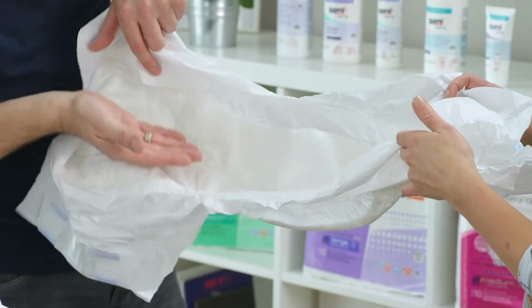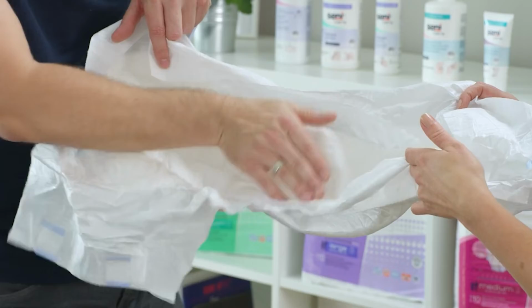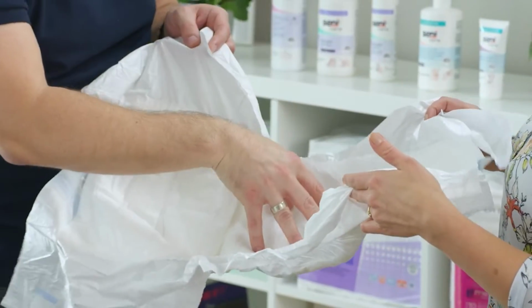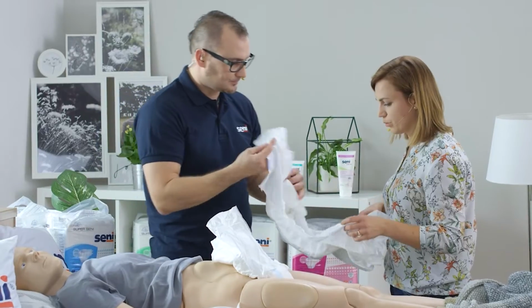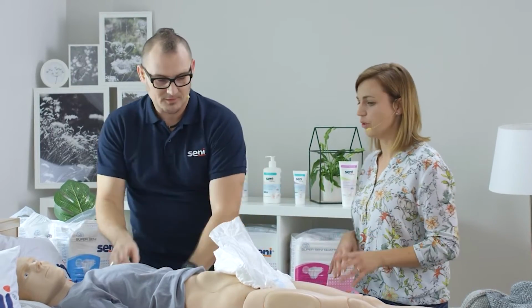So imagine the patient's body that adheres here and then enters the crotch very nicely. And these critical points, where side leaks can occur before the liquid is absorbed, they actually effectively protect against leaks. Meaning they perfectly fit the anatomy and prevent any side leakage.